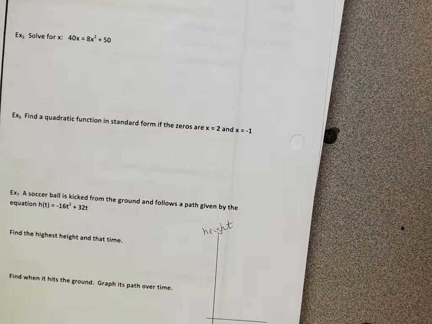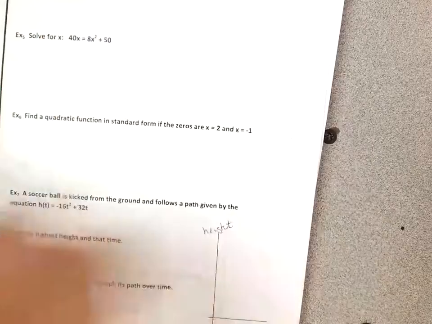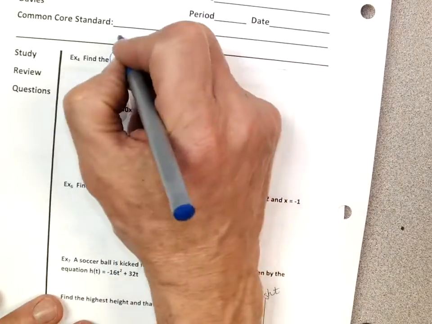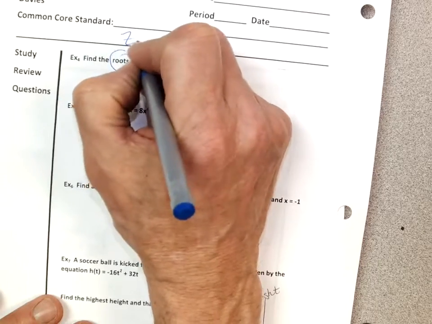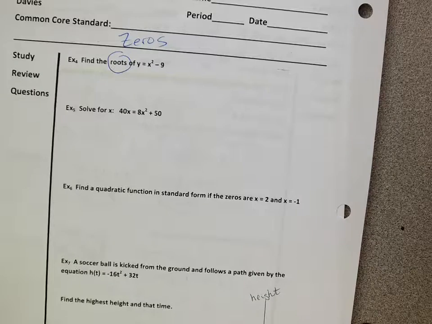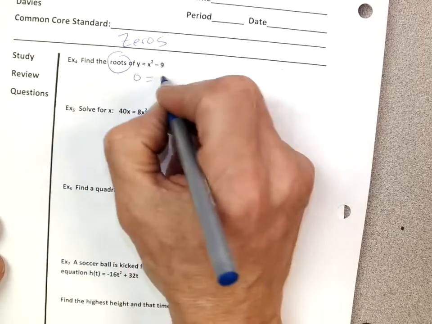Turn the page. Okay? Example 4. Find the roots. Now roots pretty much for us are the same question, okay? It's the same question. Roots, zeros. So think the same thing. Roots and zeros for right now mean the same thing. When we start to introduce i and imaginary numbers, then we're going to see a difference, okay? So set it equal to 0, right?